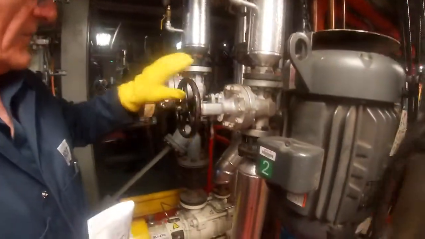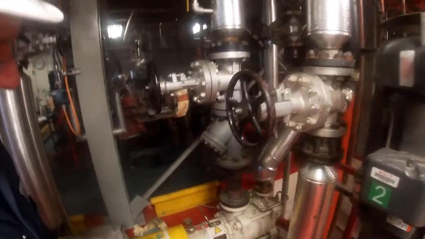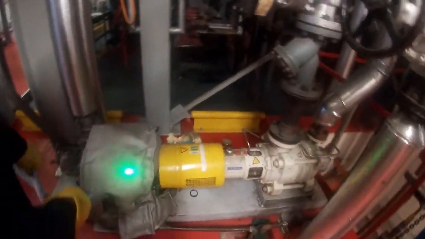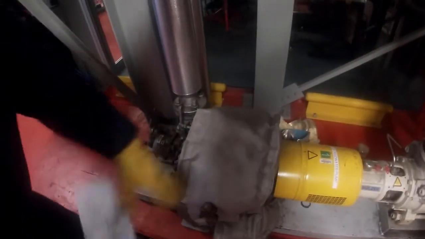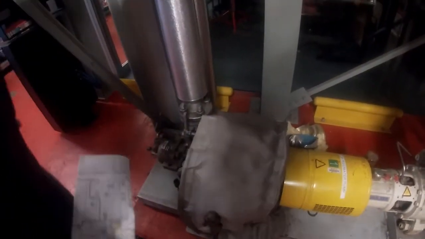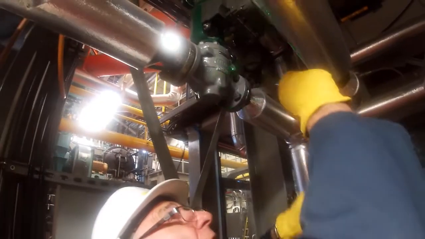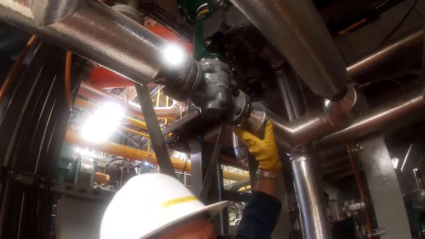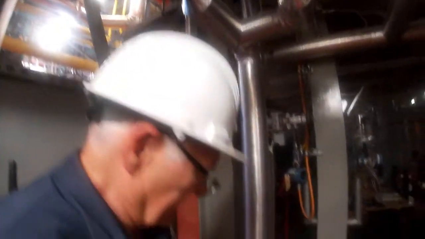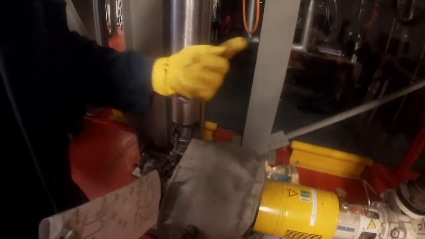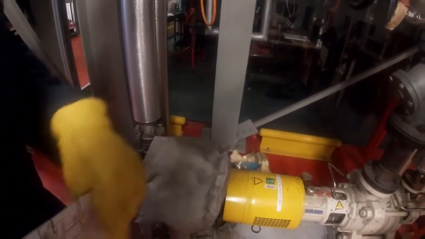The third pump is actually a steam turbine. The turbine is in this part underneath the blanket here. The steam line comes in here. Right over my head, there is a steam control valve that controls the amount of steam we put in. The governor on this pump controls the speed of the pump.